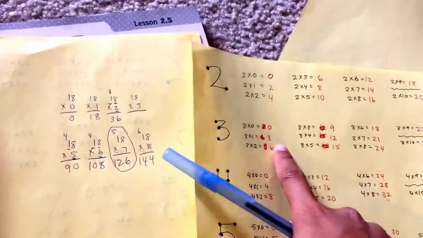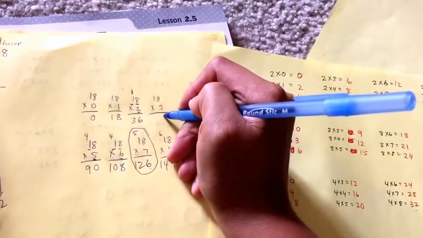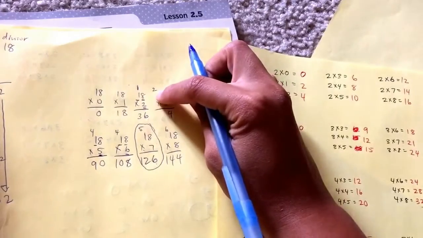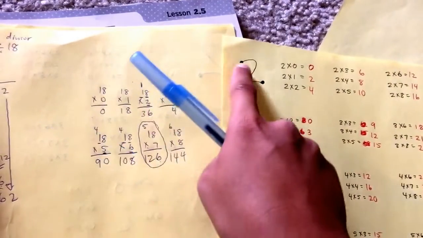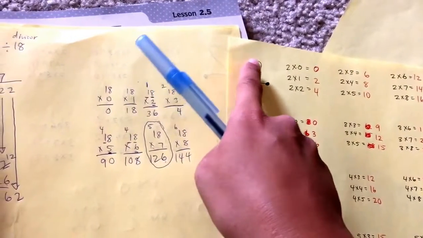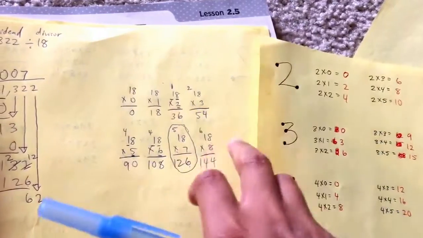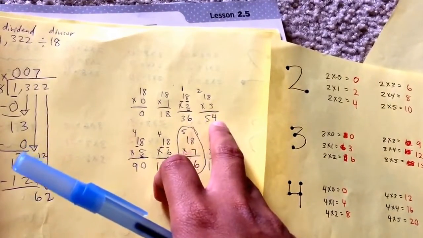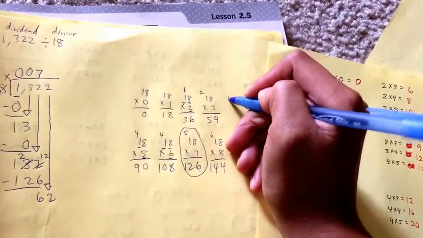When you look at our 3's, 3 times 8 equals 24. So we're going to put the 4 here and regroup the 2. 3 times 1 is 3 plus 2. The number after 3 is 4. So when you look at the 2's and count the touch math, 4, 5. It's 54. 54 is close to 62, but like I said, you want to hit 62 exactly or go over it.